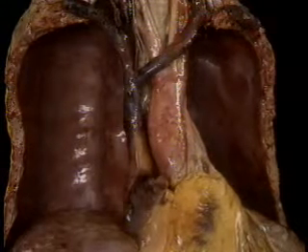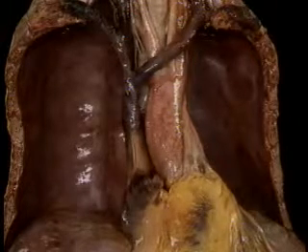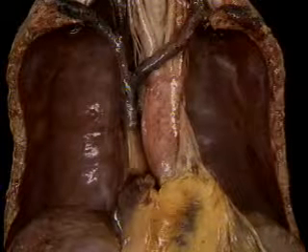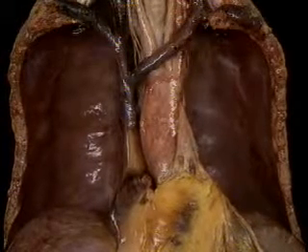The superior vena cava lies well to the right of the midline. Because of this, the right brachiocephalic vein is short and runs straight downwards. The left one is longer and runs quite obliquely.